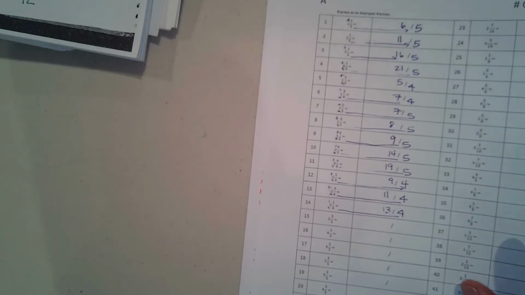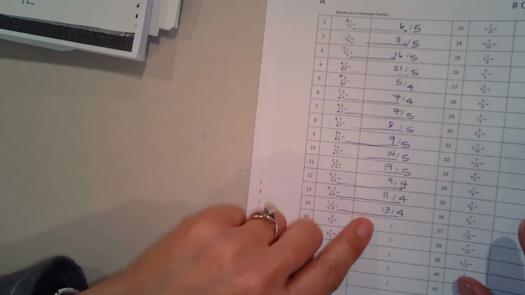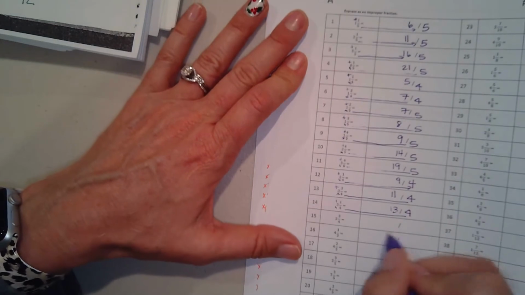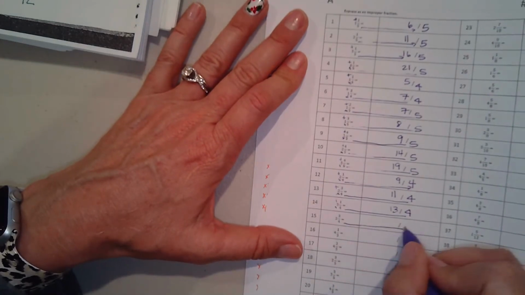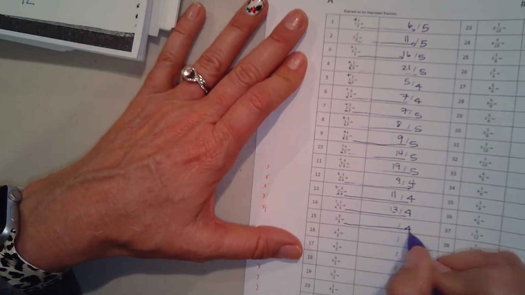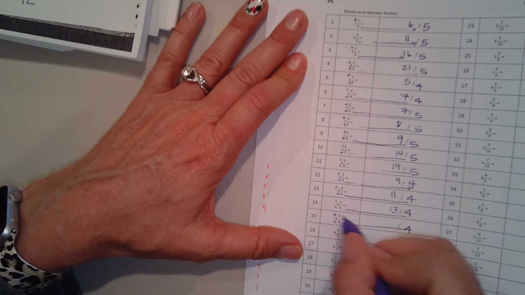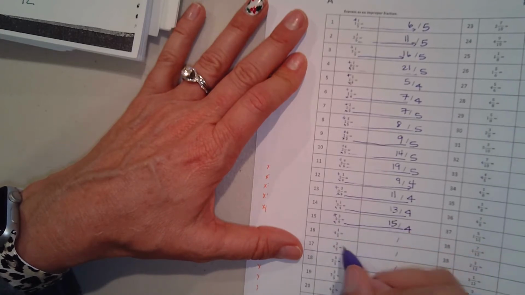So when we start adding and subtracting fractions, sometimes it's easier to turn it into an improper fraction in order to actually add or subtract in order to find your answer a little more simply. So that's why we do it. Bring over your denominator. 4 times 3 is 12. 12 plus 3 is 15.